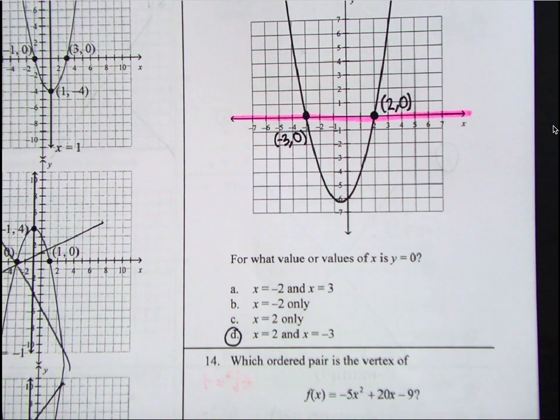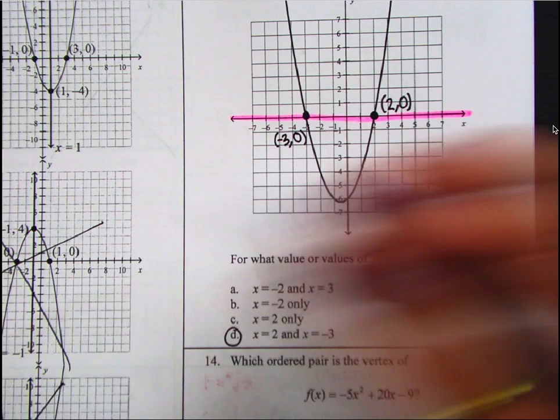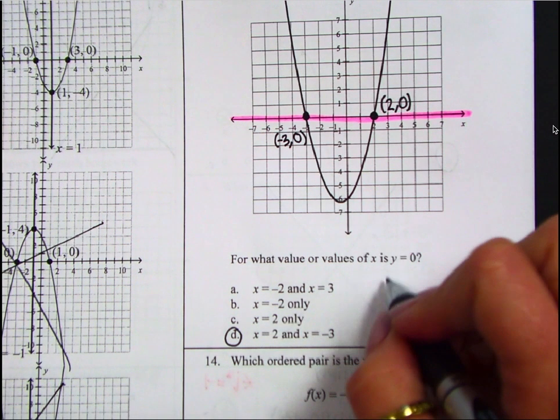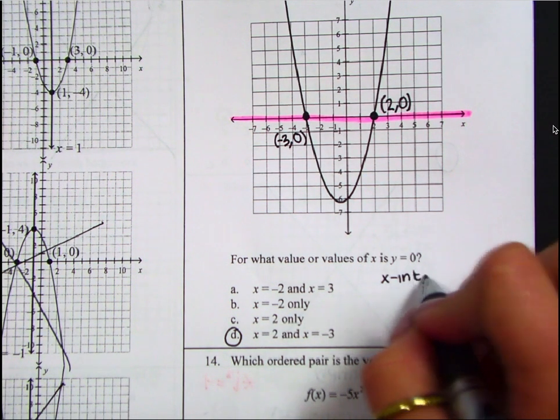So it's really just asking about x-intercepts. So you can keep that in mind. Anytime y equals 0, we're looking at x-intercepts.